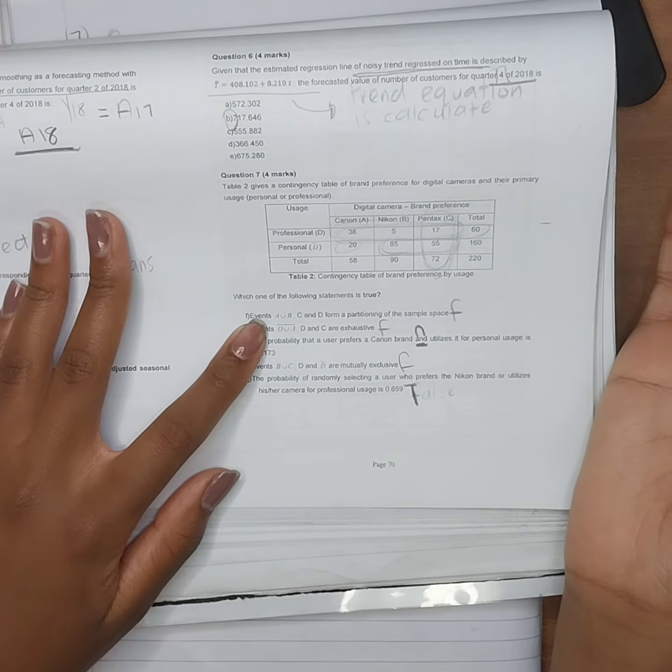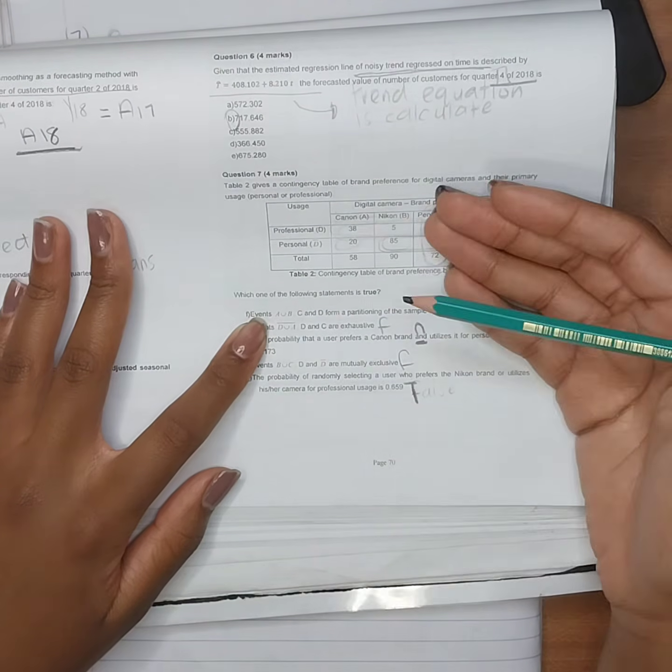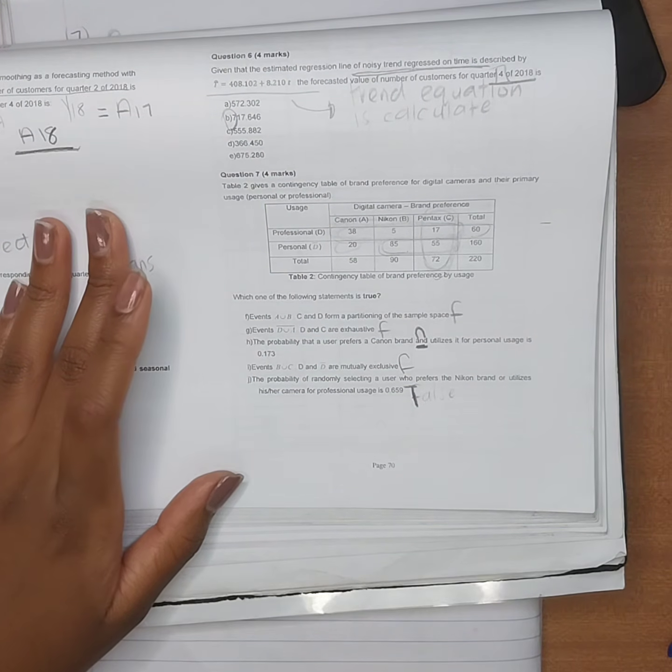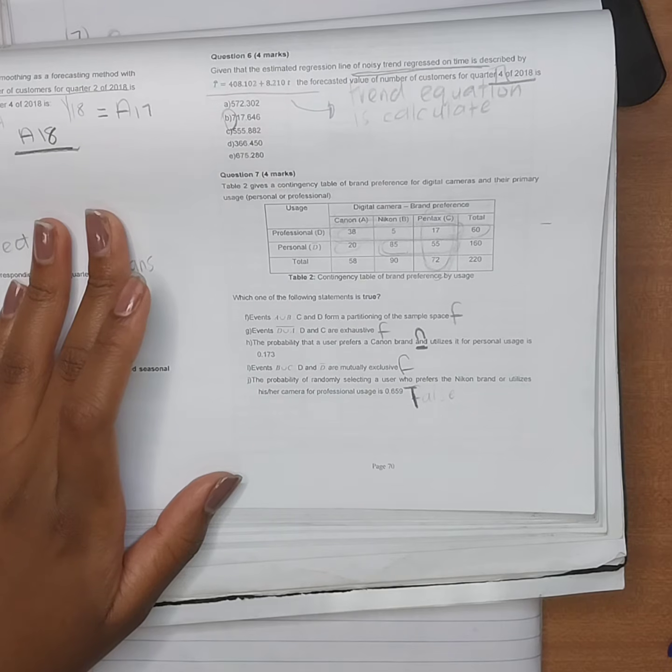I made a video on partitioning, so if you don't understand what partitioning is, please watch that video. It's the video where I was talking about tips you need to know before writing your test 2, right? Okay, so this is false.